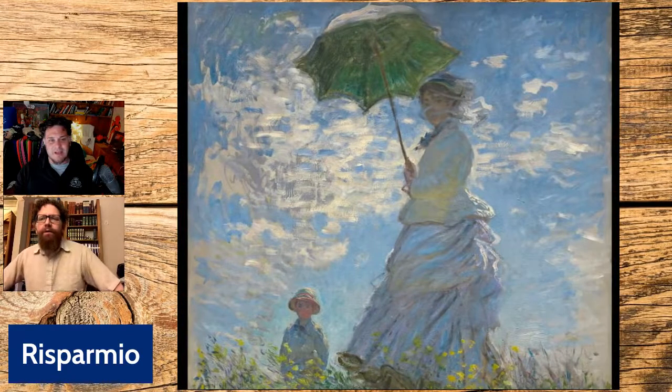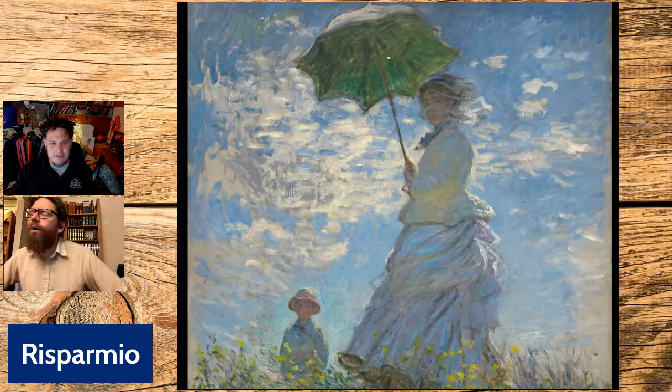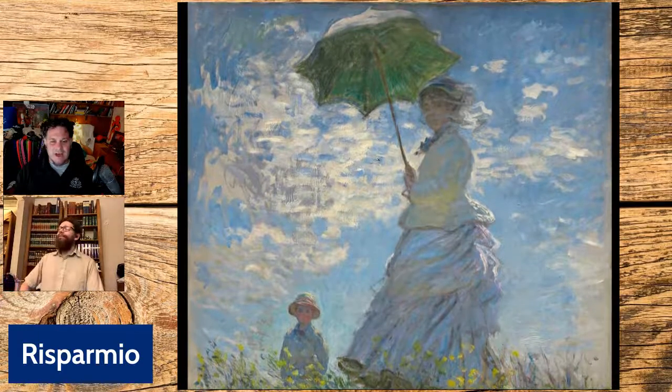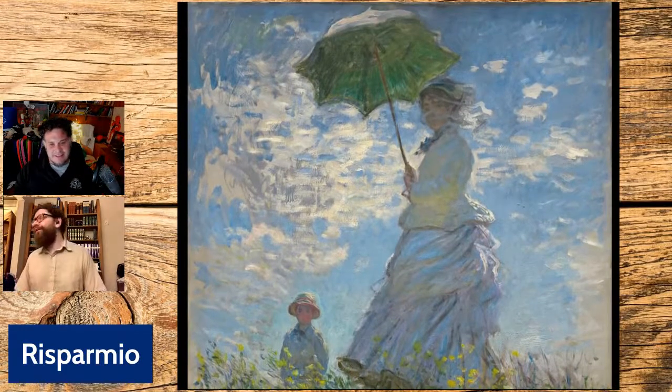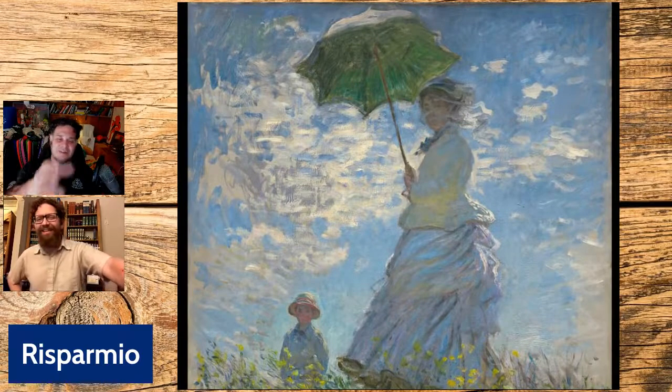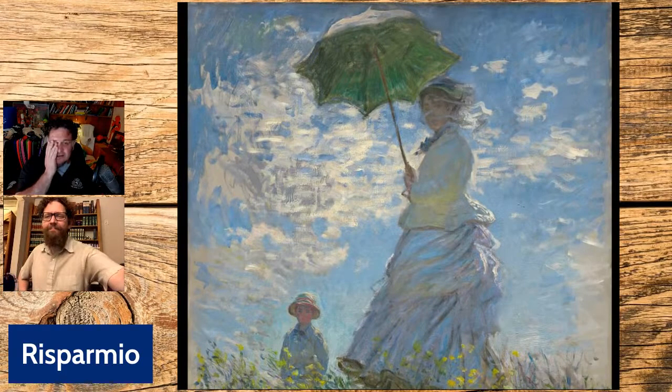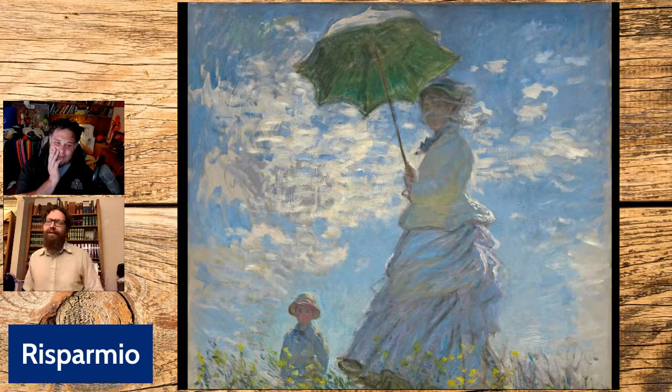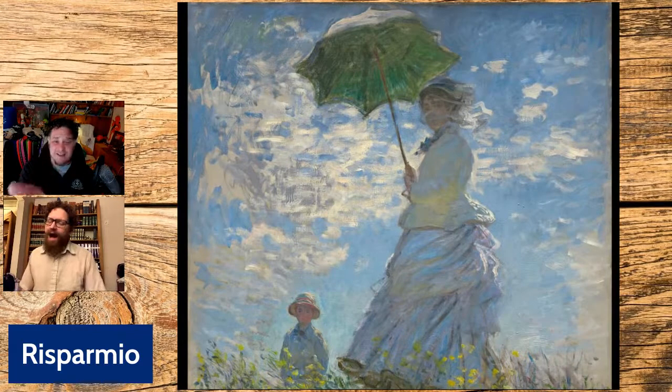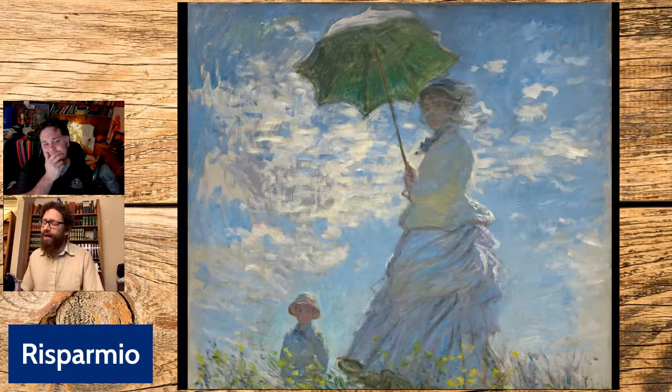Have you ever seen any Miyazaki cartoons? Oh yes, like Howl's Moving Castle. We are huge fans here of Miyazaki. Yes. So are we. I wonder if his art sort of draws from this, from Monet, in the sense that, doesn't that look like a Miyazaki woman? Yeah, I would have no doubt.